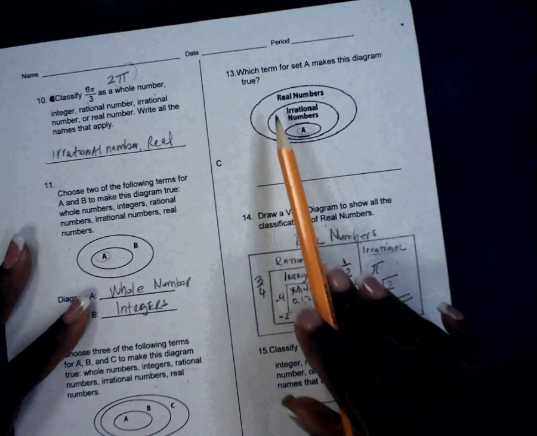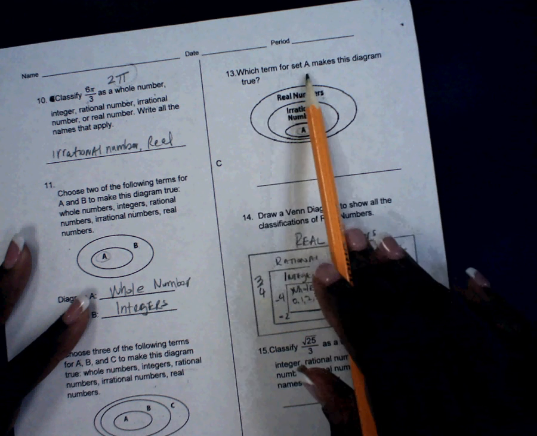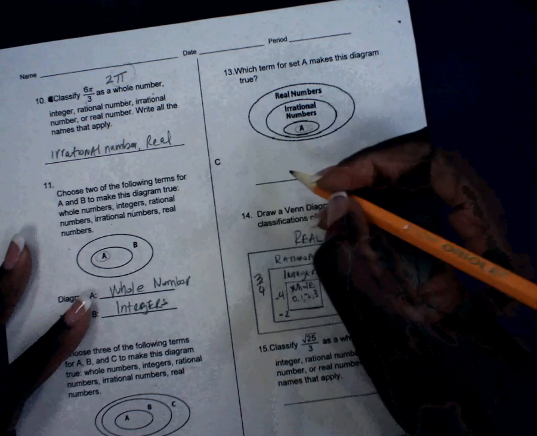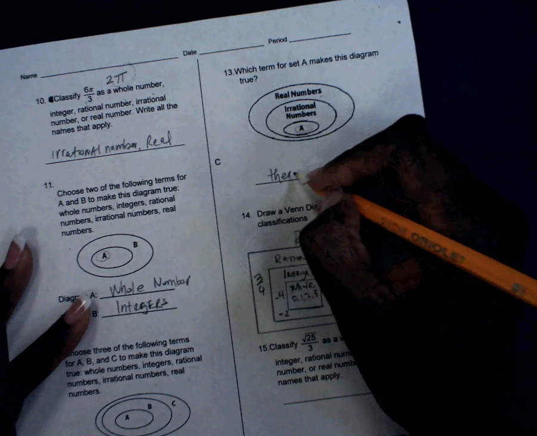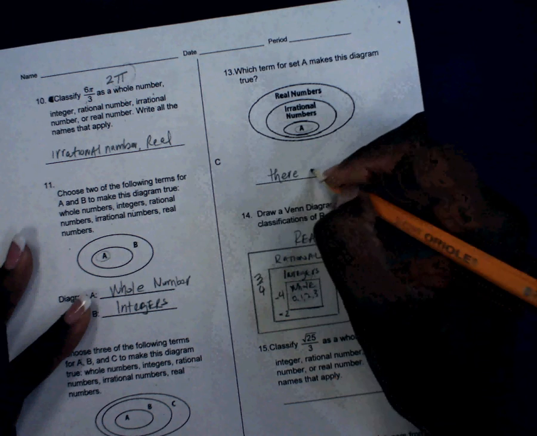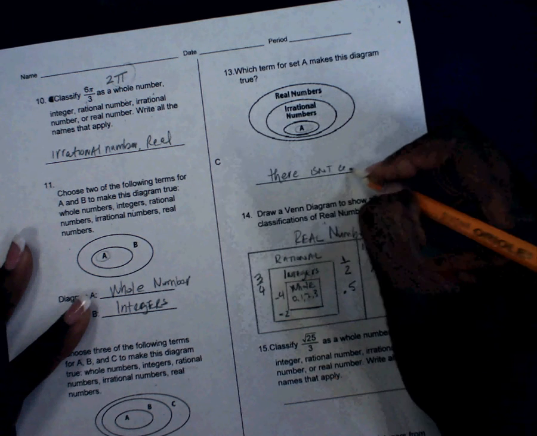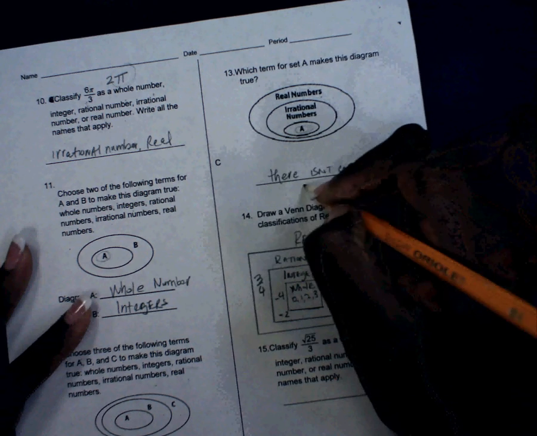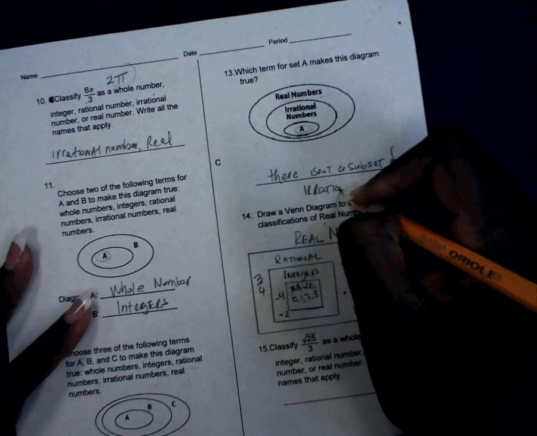So which term for set A makes this diagram true? There's not another set, so there isn't a subset, we'll say that, a subset of irrational numbers.